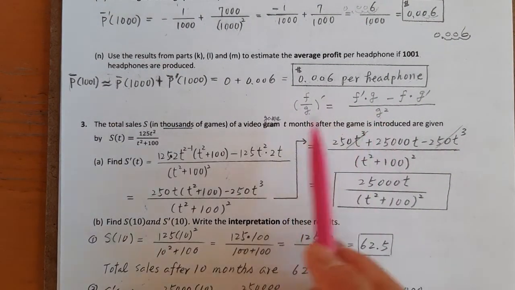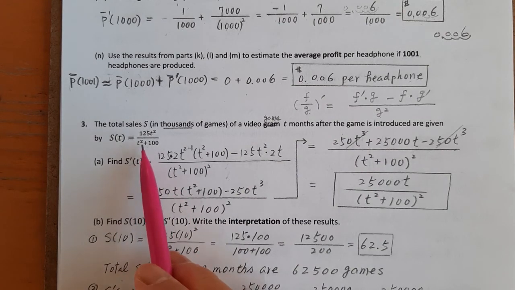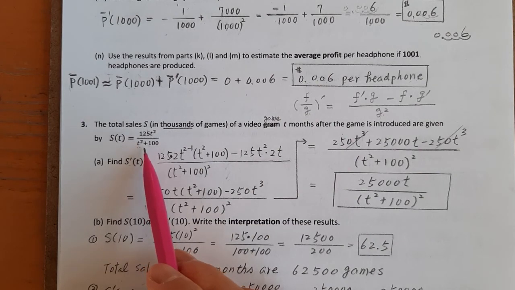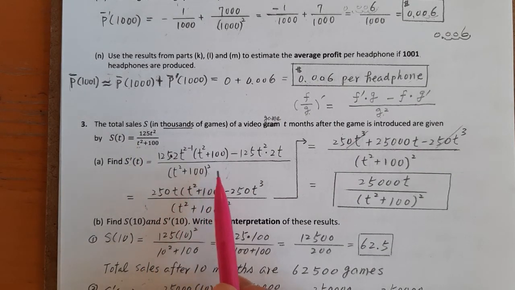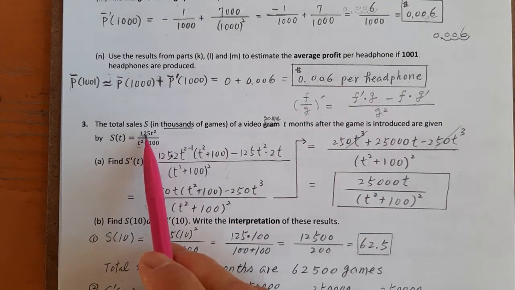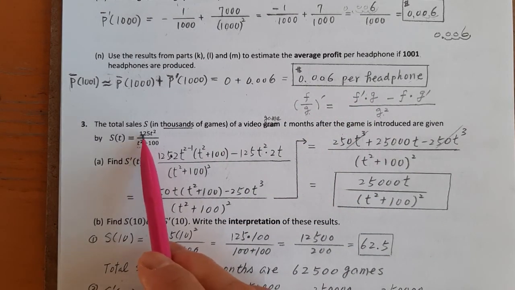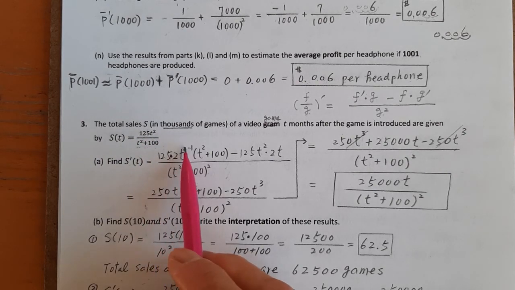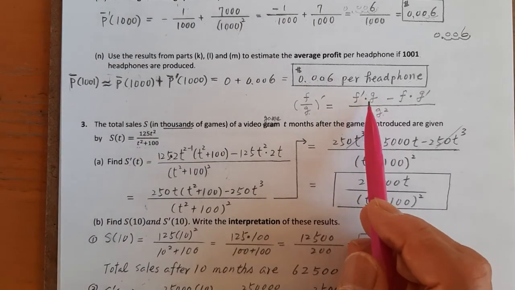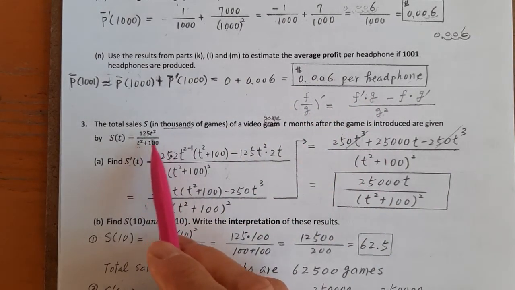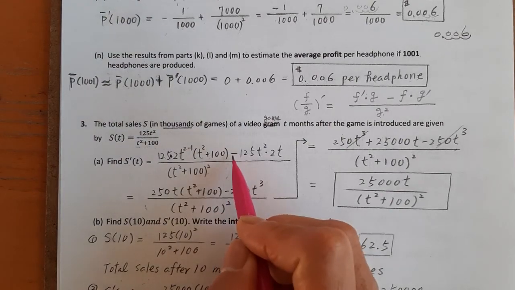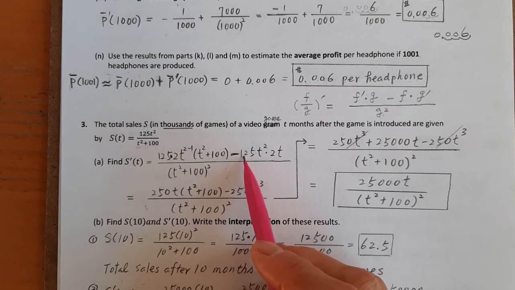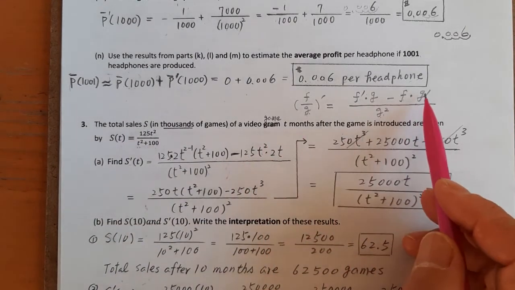So the denominator squared is g squared, where g is the denominator, t squared plus 100, squared. Here the numerator is f and this is g. So f prime: 125 t squared, taking the derivative, is 125 times 2 t to the power 2 minus 1, times the denominator g, t squared plus 100, minus f, where f is the numerator 125 t squared, times g prime.